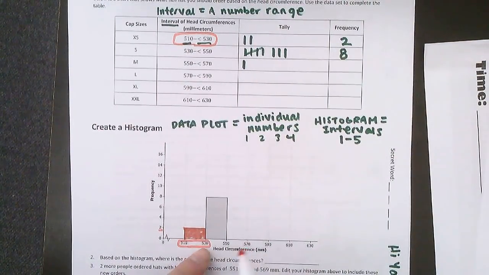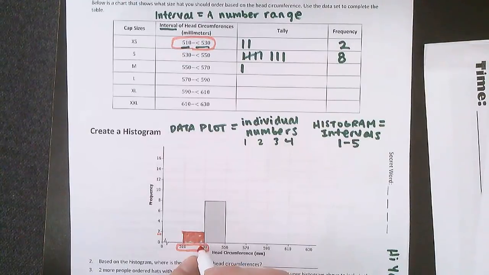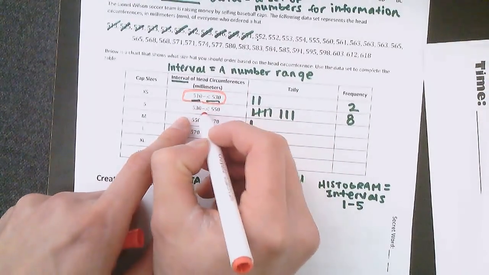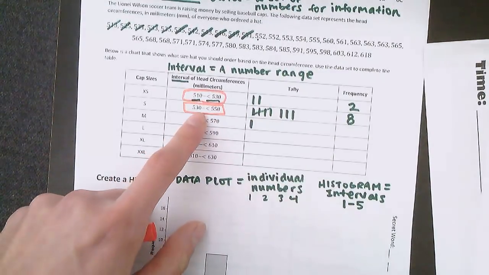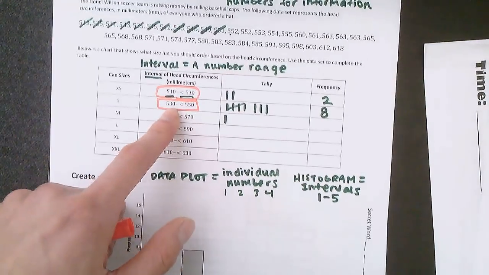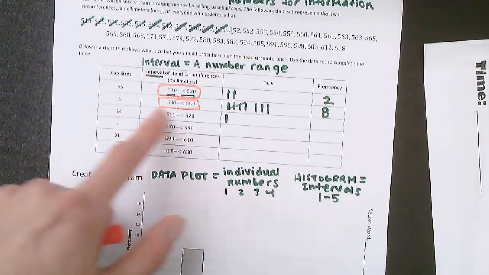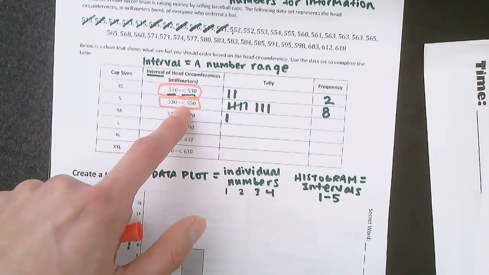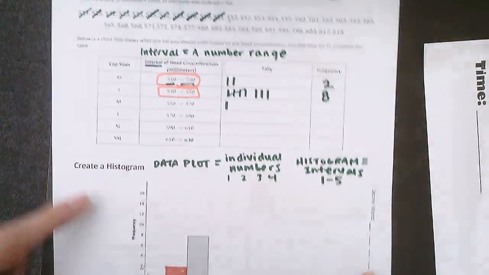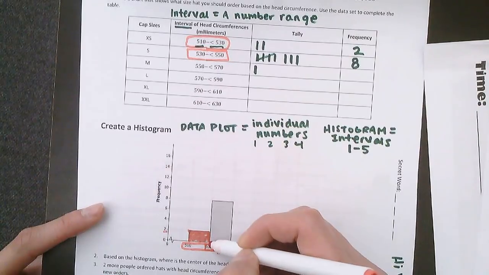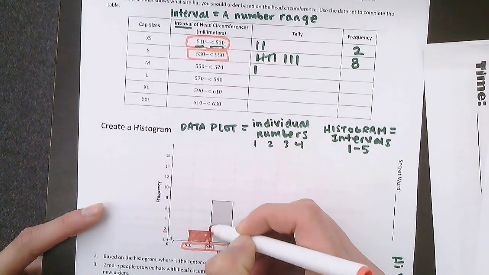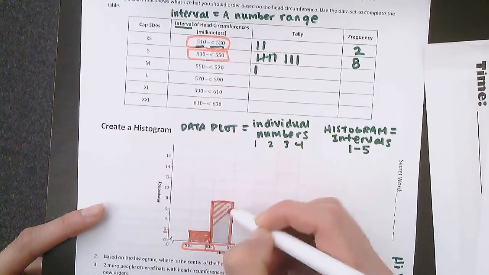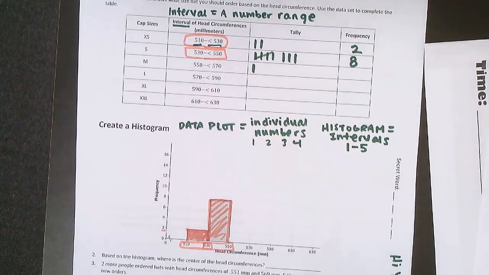The next number range is 530 to 550, which is this number range right here, 530 to 550. What was the frequency for smalls? It was 8. 8 people were in this range of 530 to everything less than 550. So that's why on this graph, between 530 and 550, it goes all the way up to 8. You draw the rectangle up like that, and you can shade it in if you want to.